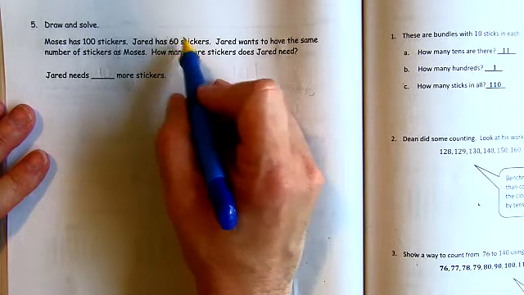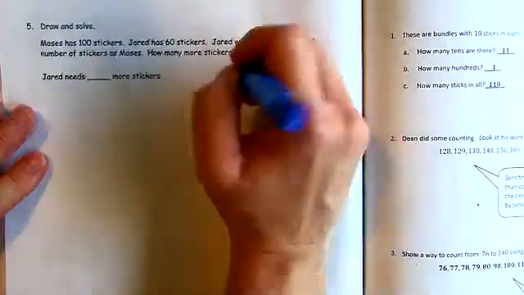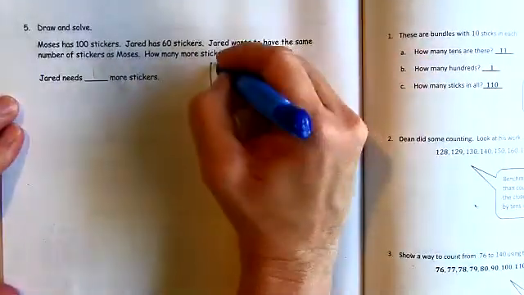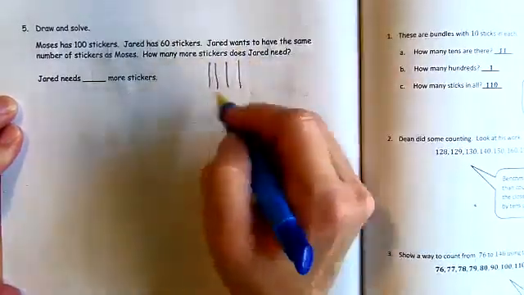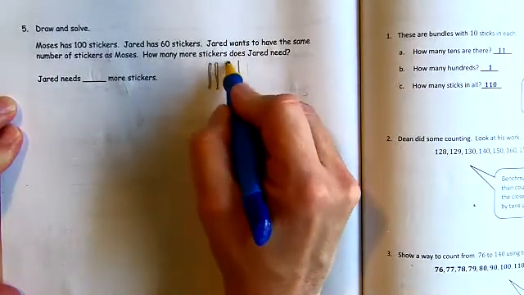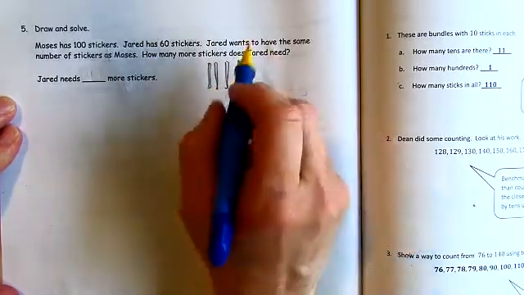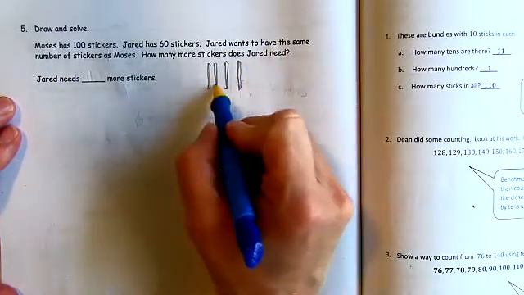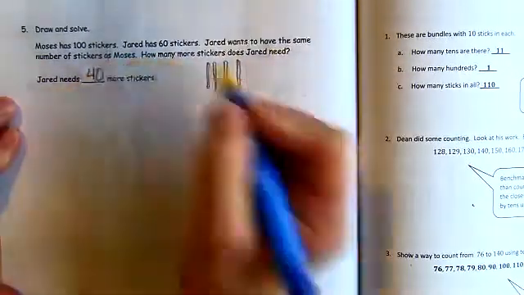So again, we're going to start with 60 and we're going to count up until we get to 100. So 60, 70, 80, 90, 100. Each of those is a 10, a group of 10. We were counting by tens. How many tens do we need in order for him to get 100? That's going to be 40. 1, 2, 3, 4, 10, 20, 30, 40. He needs 40 more stickers.